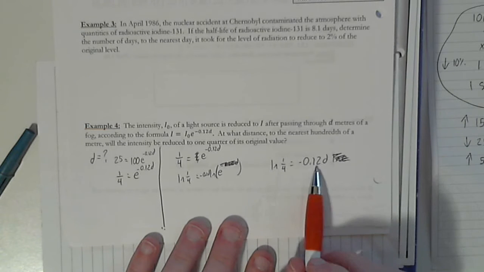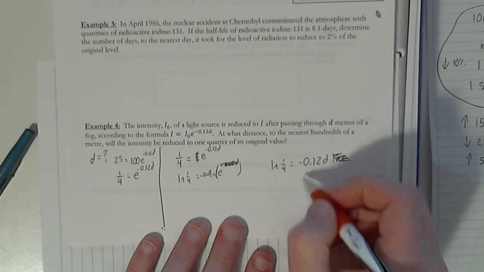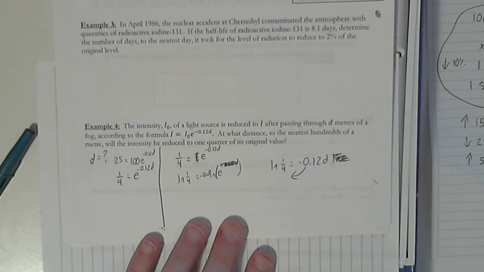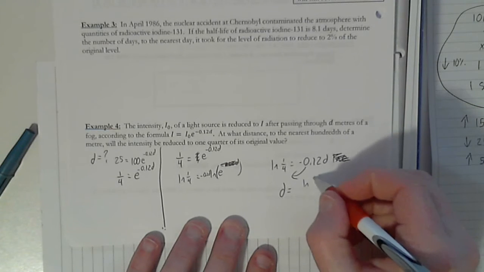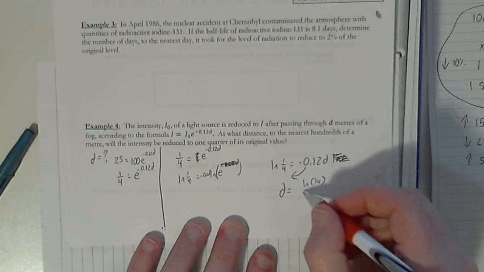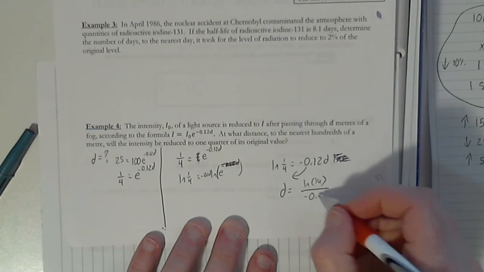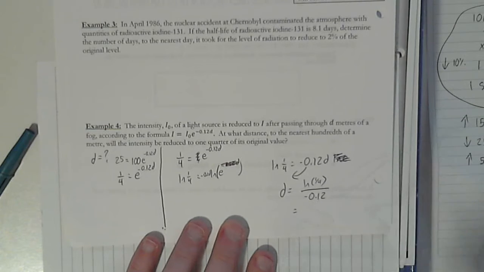So now we just have this, and we have to solve for d. So we divide by negative 0.12. D is equal to ln of a quarter all over negative 0.12, which is equal to, and I'm going to actually just take the answer from here, 11.55.